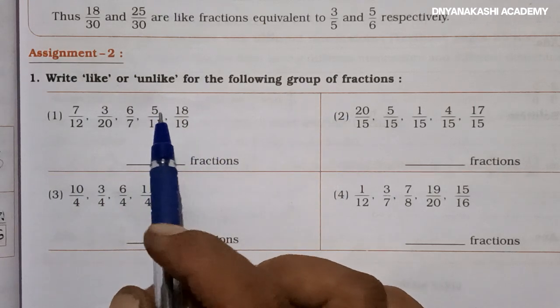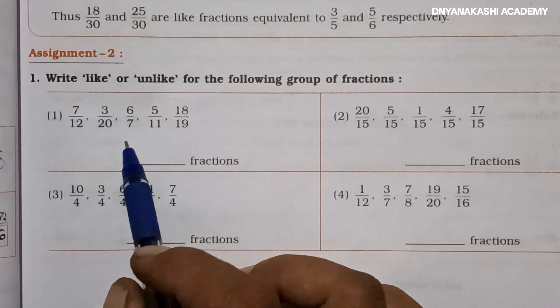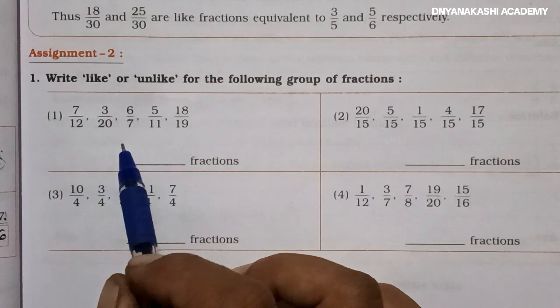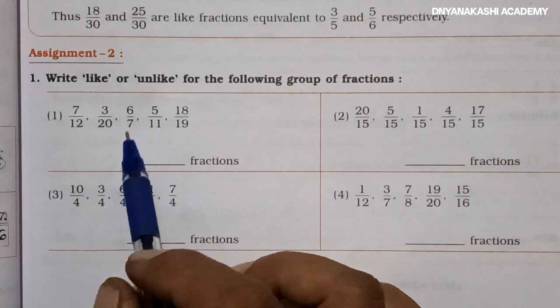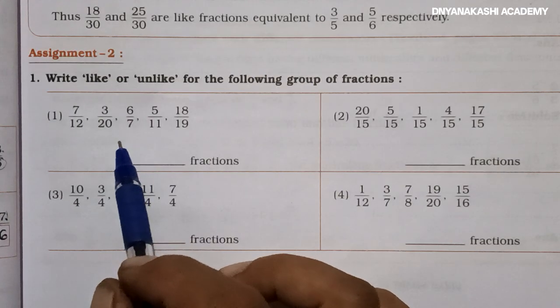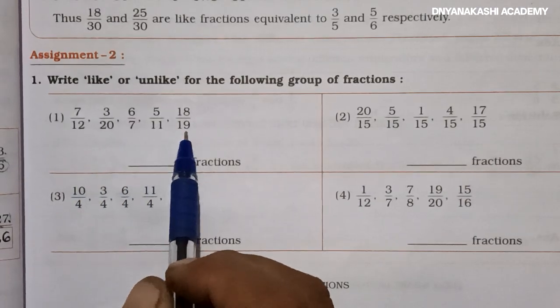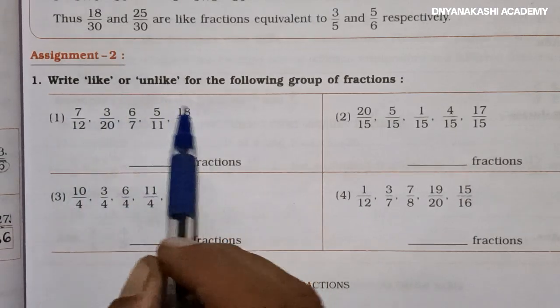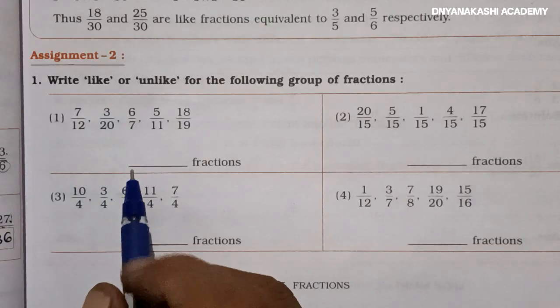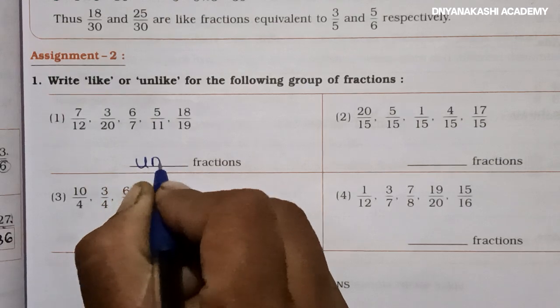Fractions that have the same denominator are called like fractions. Fractions whose denominators are different are called unlike fractions. Here 12, 27, 11, 19, all these numbers are different denominators, that's why these fractions are unlike fractions.